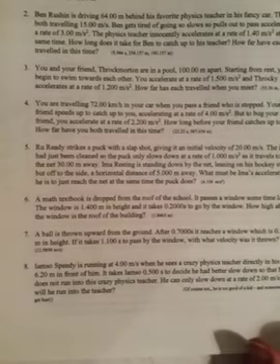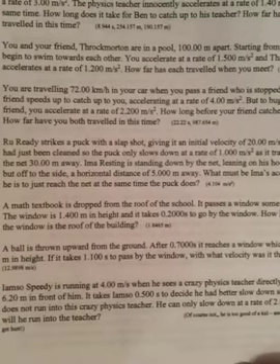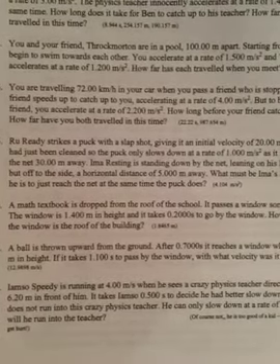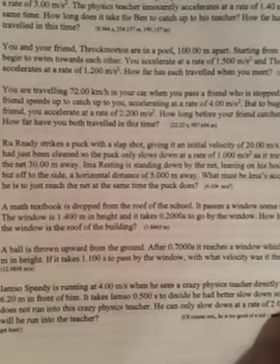Okay, so number 7. A ball is thrown upward from the ground. After 0.7 of a second, it reaches a window which is 0.8 meters in height. It takes 1.1 seconds to pass the window. With what velocity was it thrown? What are the two parts to this question? Before the window and the window.